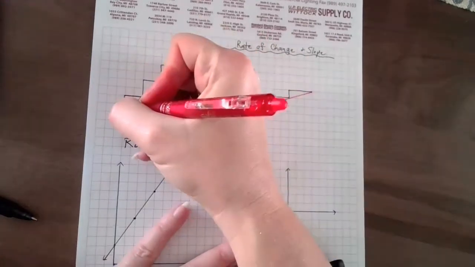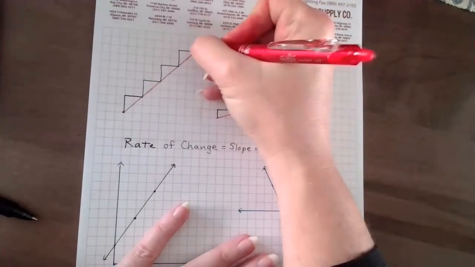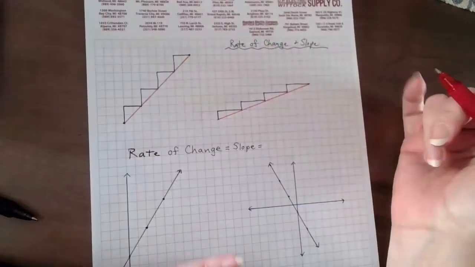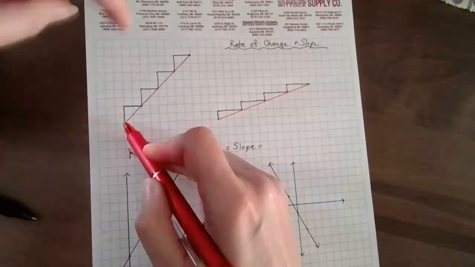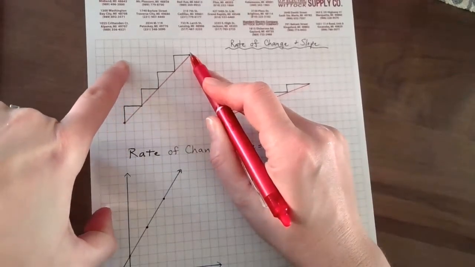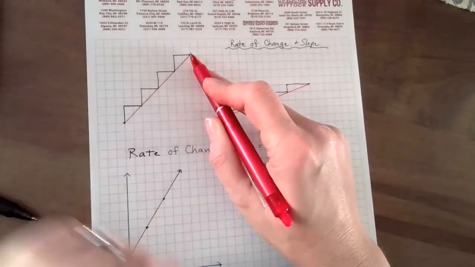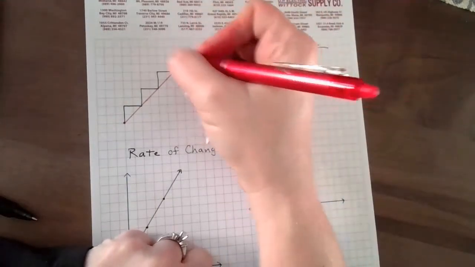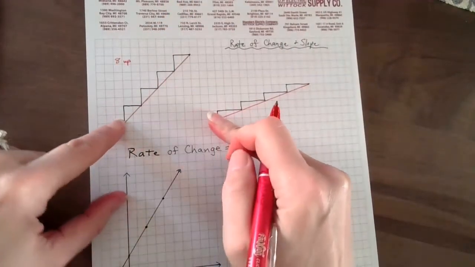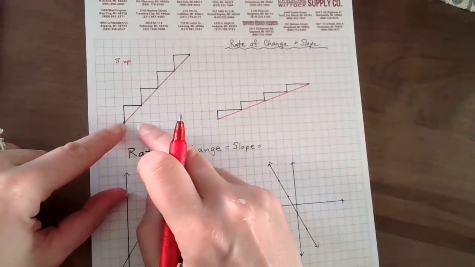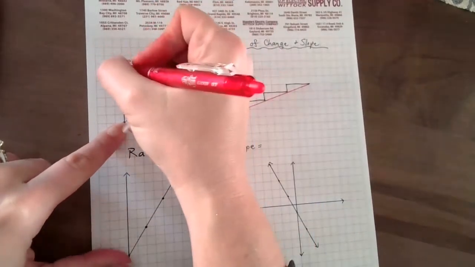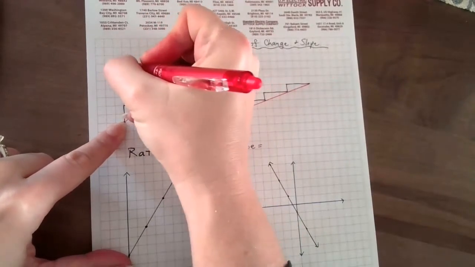All right, beginning to end. Here's the beginning, here's the end. This is 4 steps. How high does it go? How many boxes up? Can you tell? From here to here, this is going to be up 1, 2, 3, 4, 5, 6, 7, 8. This is a grand total of 8 boxes up. And from left to right, how far are we going here? 1, 2, 3, 4, 5, 6, 7, 8. So 8 up and 8 across.